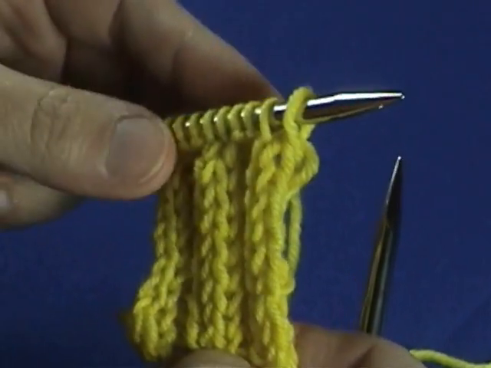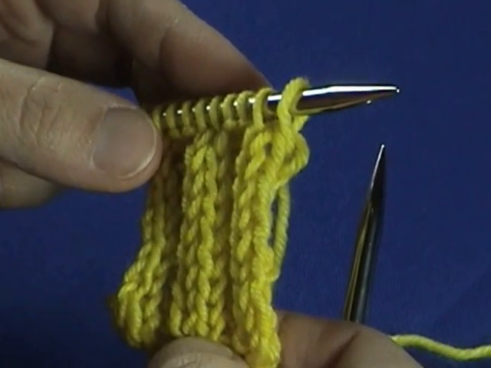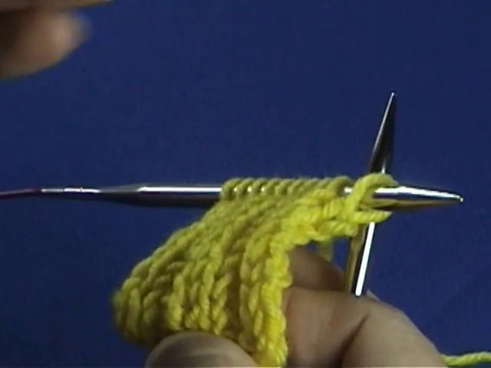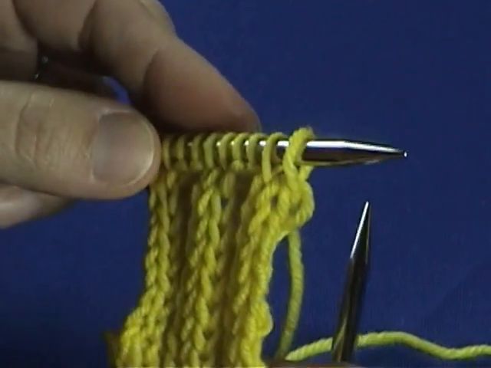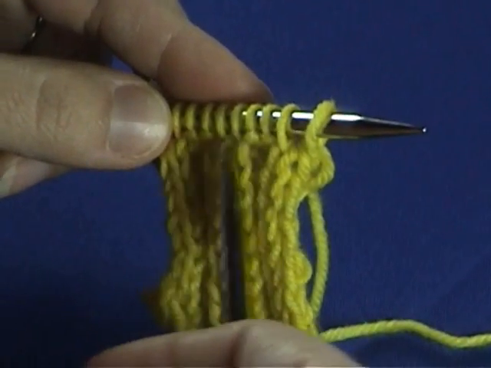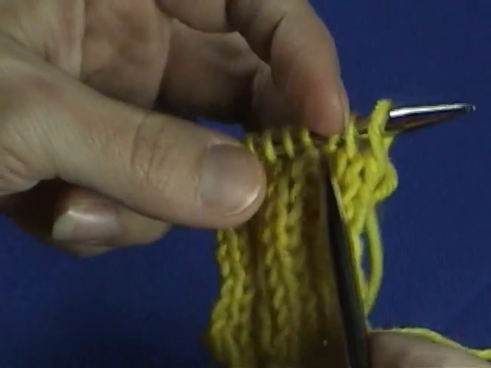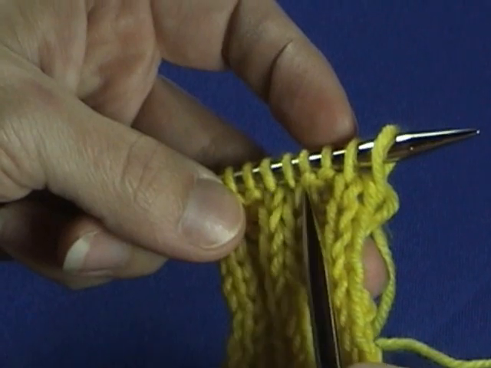And sometimes a pattern will say something like, continue to work in pattern, and it won't necessarily give you the steps you're supposed to do. You're just supposed to know which stitches to work based on how they look. So you can tell the difference on these 4 stitches a little more easily.